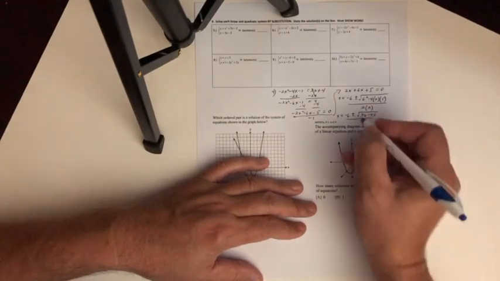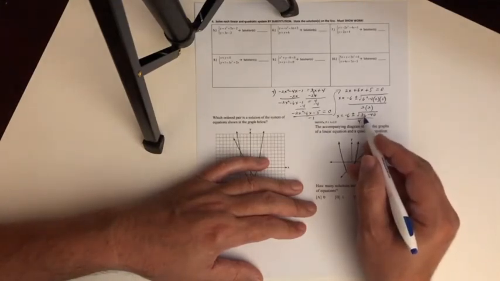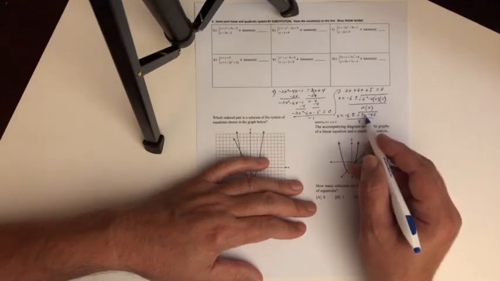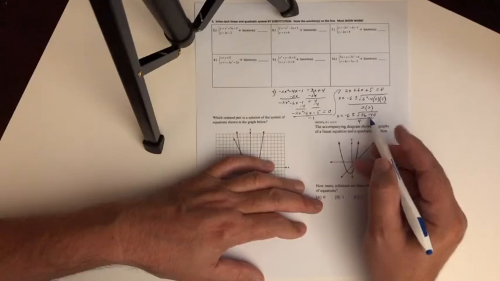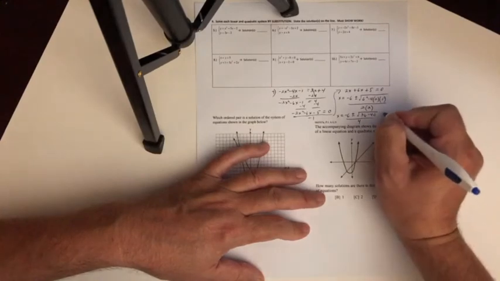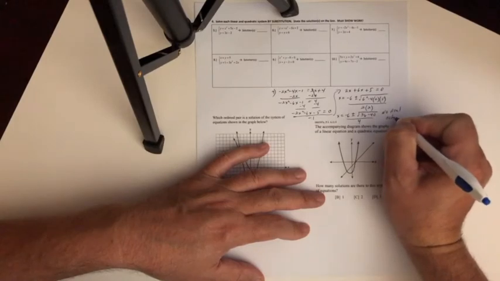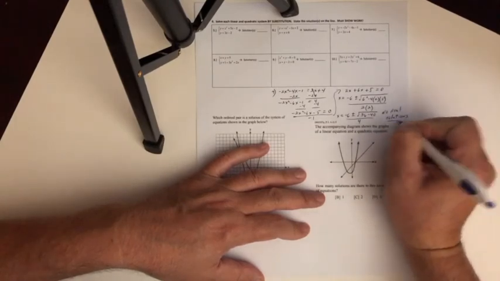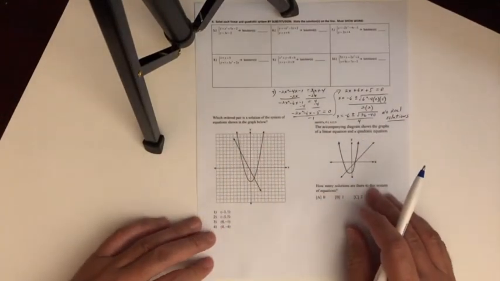And this one is going to be 4 at the bottom. This is going to give me a negative square root. So that means that if I have a negative square root, I'm not going to have any real solutions. So my answer for number 7 is no real solutions.